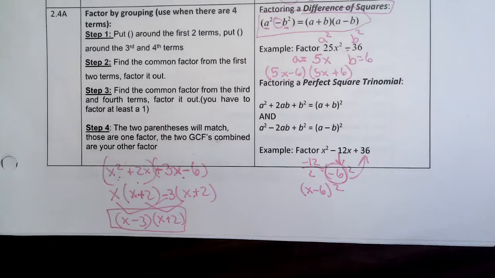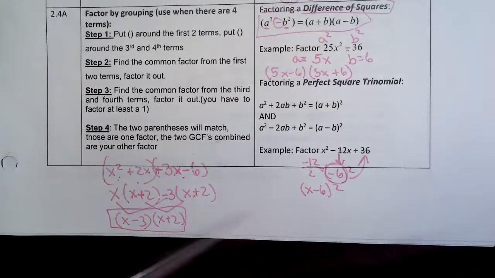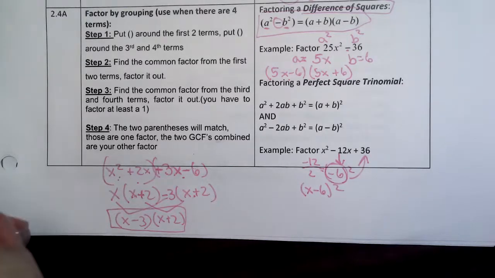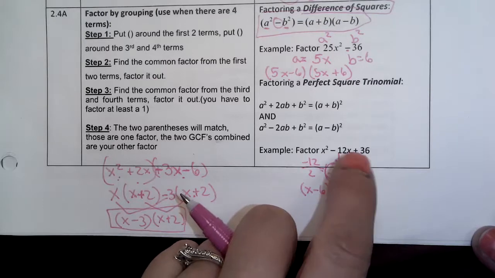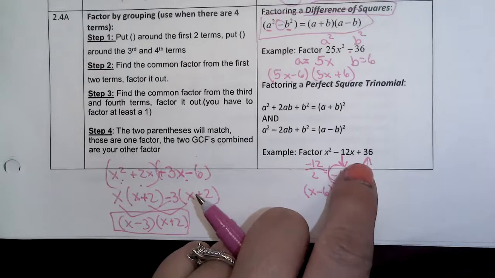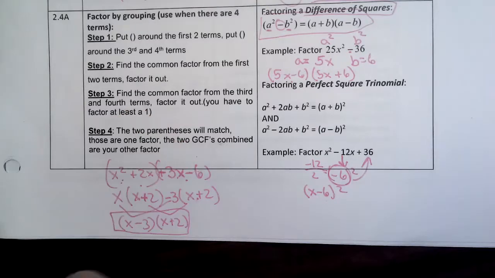Whatever's there, okay, your b divided by 2 is always what goes there. Okay, so that's just something that you can do if you happen to see the pattern. But once again, I don't expect you guys to have to memorize this. You can factor this just like the normal rules that we're about to talk about also. It's just a shortcut.